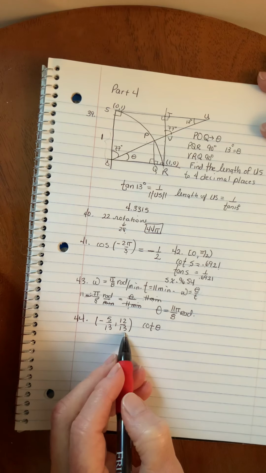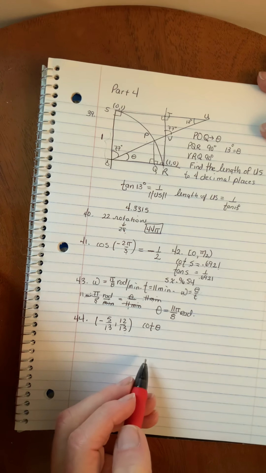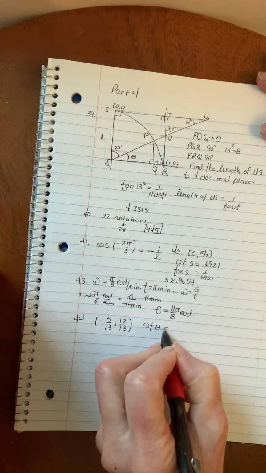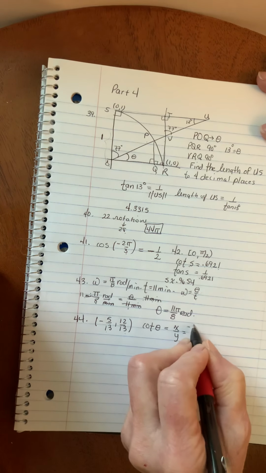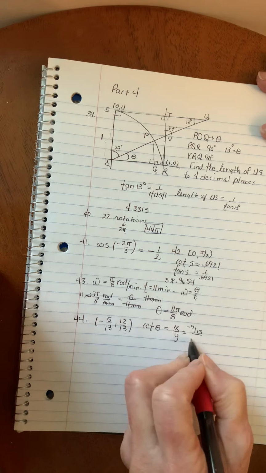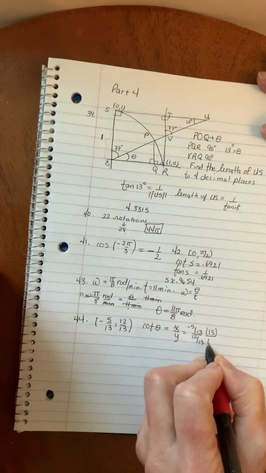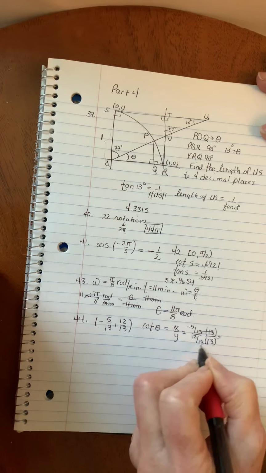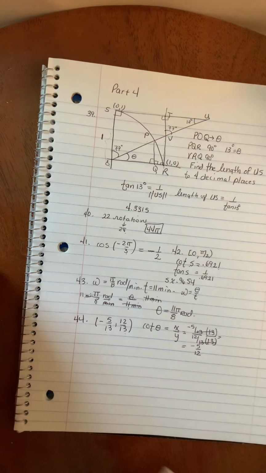Well, if this is a point, it's in quadrant 2 because it's left of the origin and up above the x-axis. But cotangent is, by definition, x over y. So it is the x value, which is minus 5/13, over the y value, which is 12/13. Multiply here by 13 over 13. That cancels. That cancels. We get minus 5 over 12. So there's the cotangent of that angle, exact value. Don't even need a calculator.